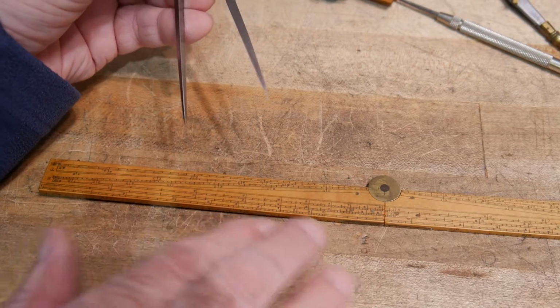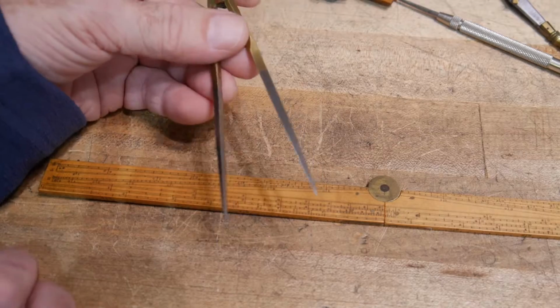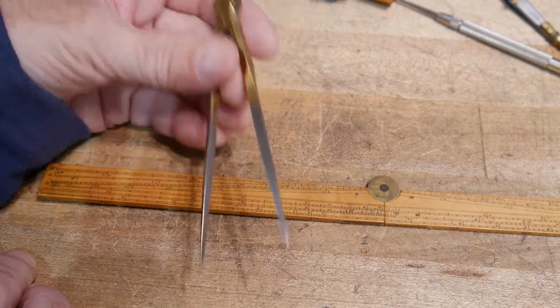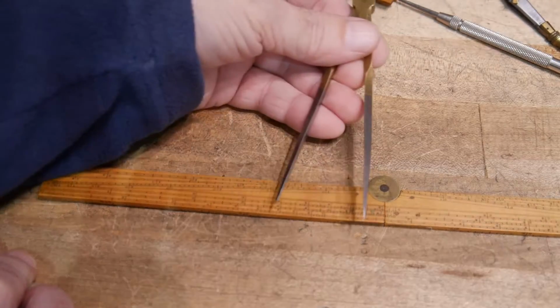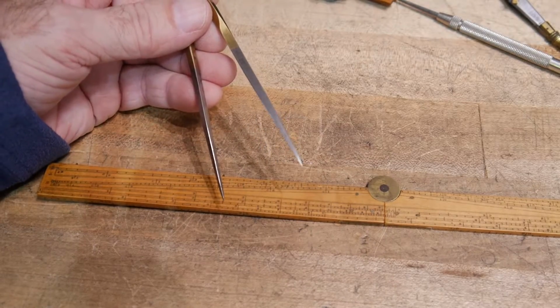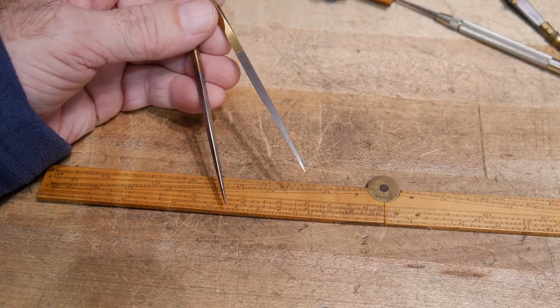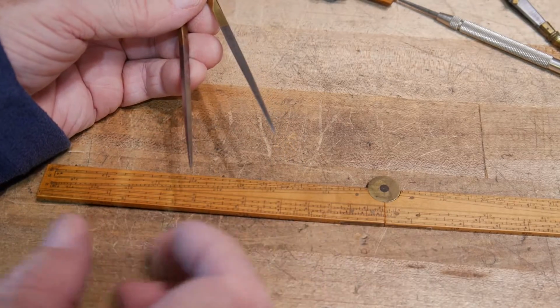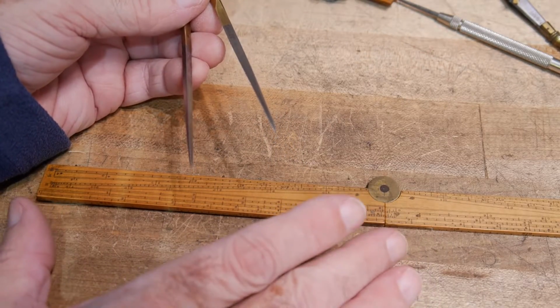So instead of having a second scale that slid back and forth, you would use your dividers to do that operation. This predates the slide rule, so this is the predecessor to the slide rule, and this is how you would use it with the Gunter scale.